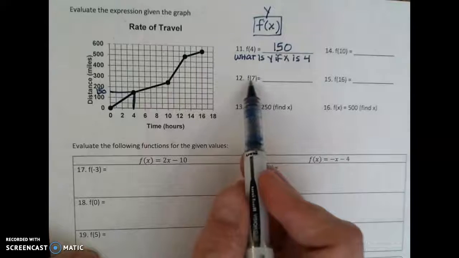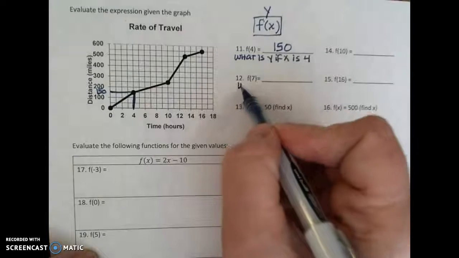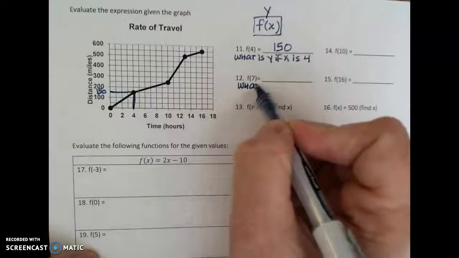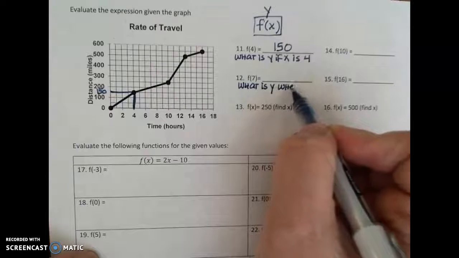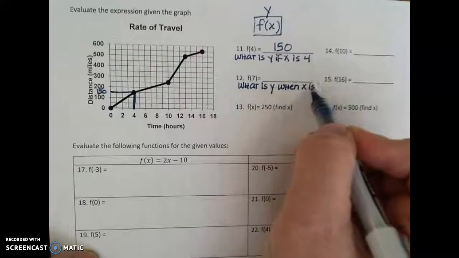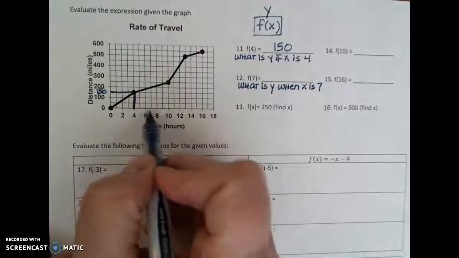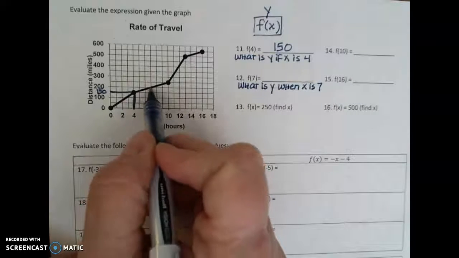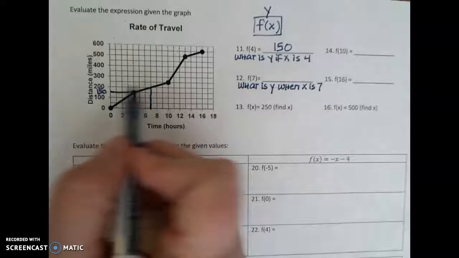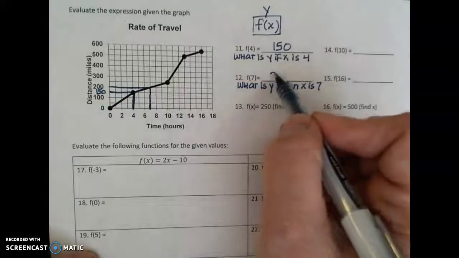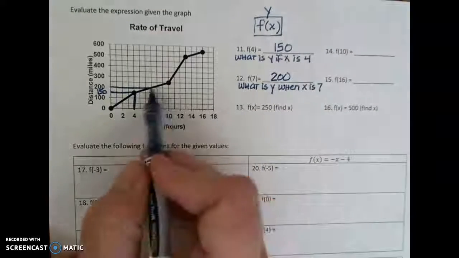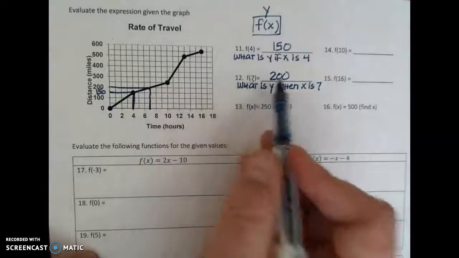We can try it again. This says, what is y when x is 7? So we go to where x is 7, which is between 6 and 8 right there. We go to the line, and then we go across, and it comes in at 200. And so the name of that point is 7,200.